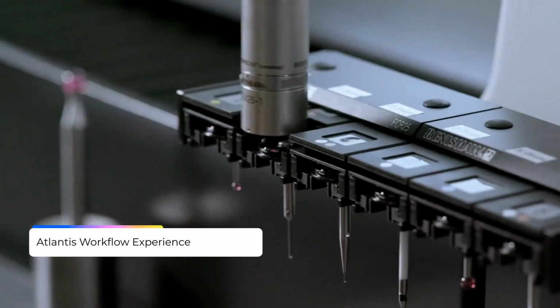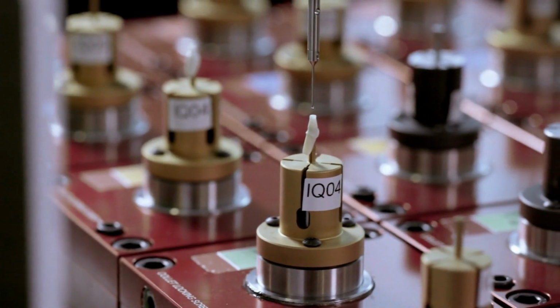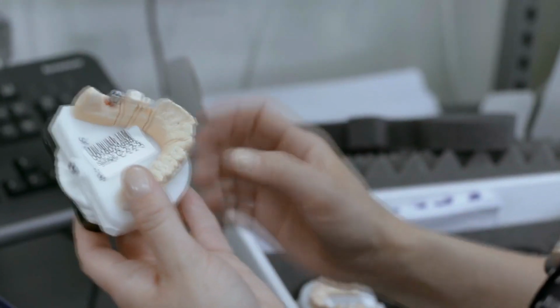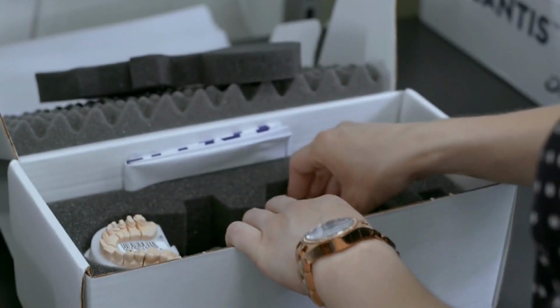The Atlantis designer creates an abutment design, which you can review in Atlantis Editor, modify, or request adjustments. Once approved, Atlantis manufactures and ships the abutment to your office.